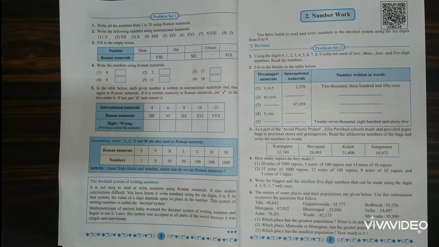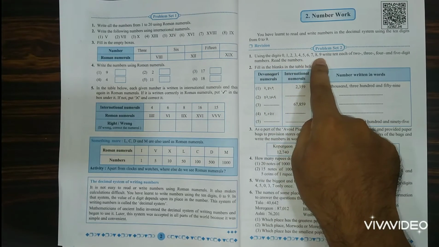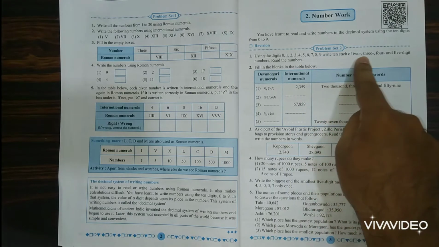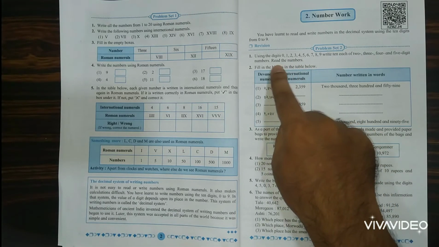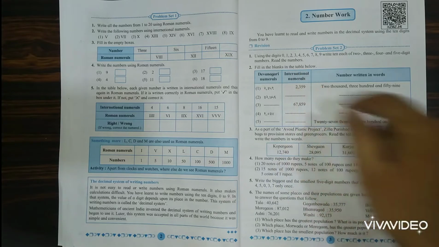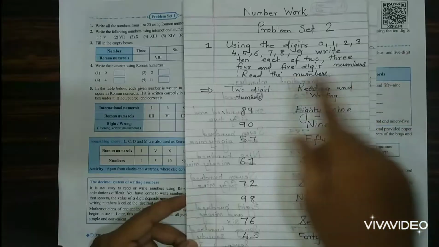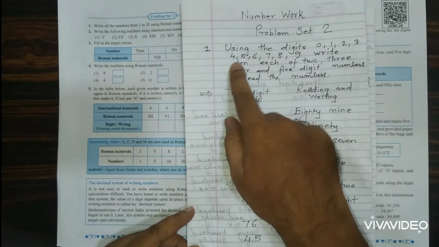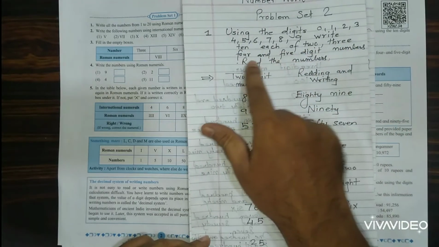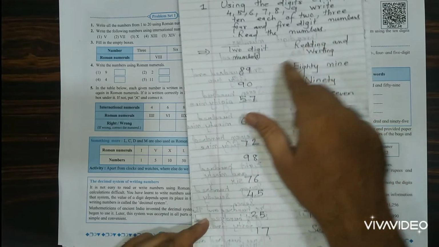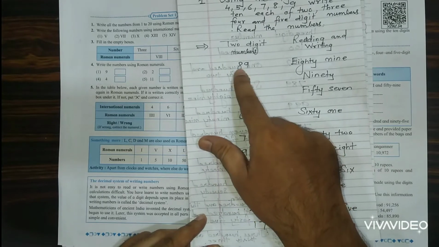So our first question is, using the digits 0, 1, 2, 3, 4, 5, 6, 7, 8, 9, write 10 each of 2, 3, 4 and 5 digit numbers and read those numbers. Okay, so let us begin. So problem set 2. Using the digits 0 to 9, write 10 each of 2, 3, 4 and 5 digit numbers and read the numbers. So 2 digit numbers, the numbers which are having only 2 digits.